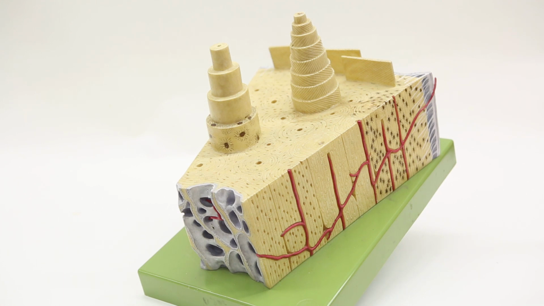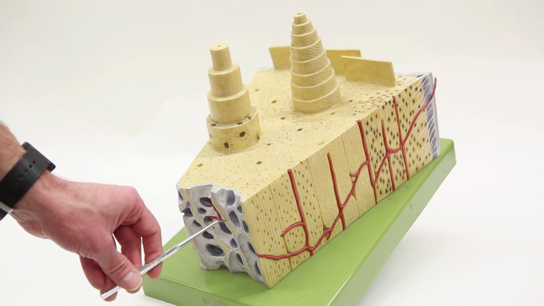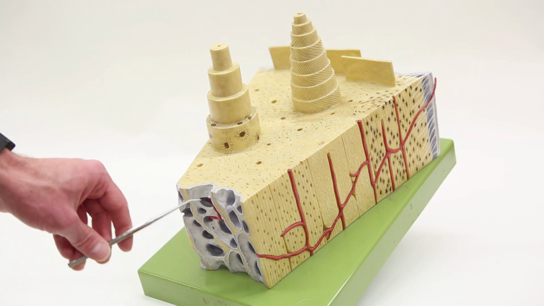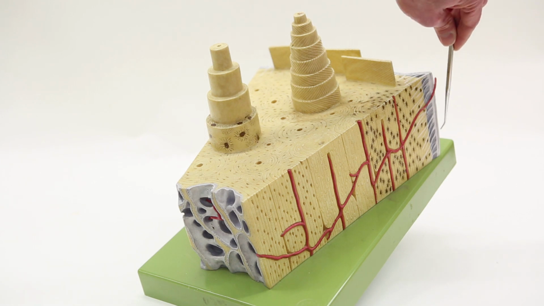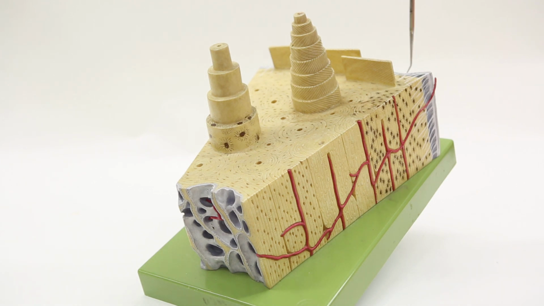Now you might notice that the spongy bone you can see is some yellowish here, but then some gray. The gray is trying to show you the endosteum. It's the lining or the membrane lining the inside of the bone. The very back, this is covering the outside of the bone. That's referred to as the periosteum.